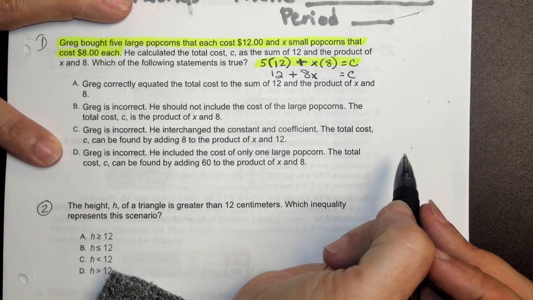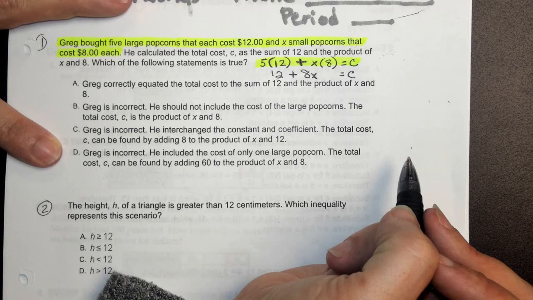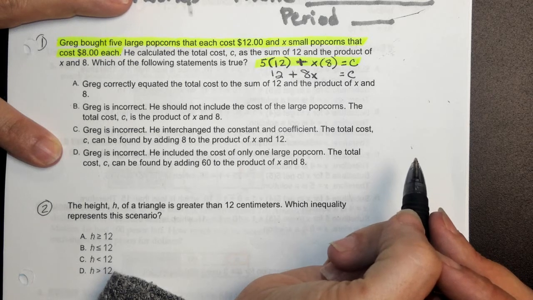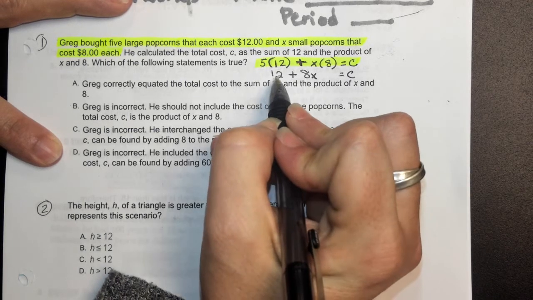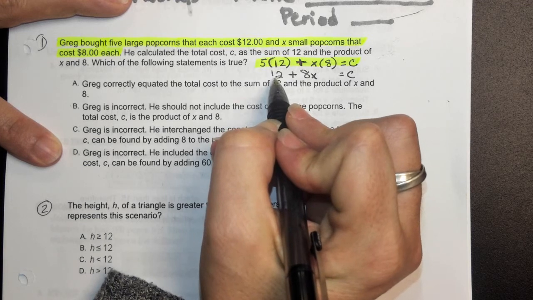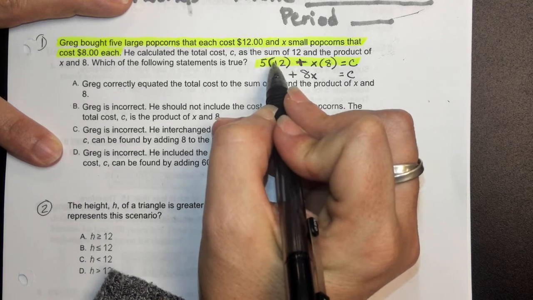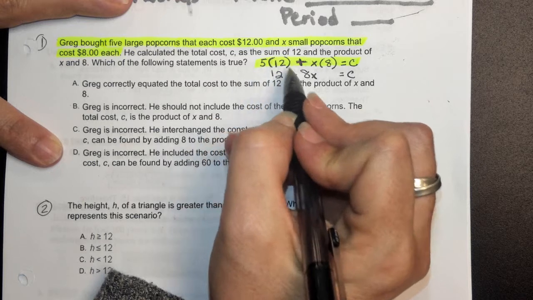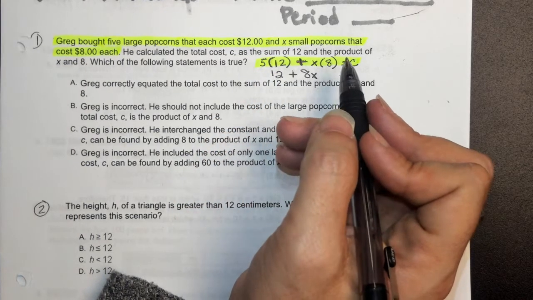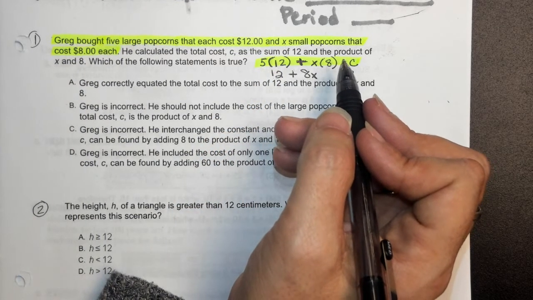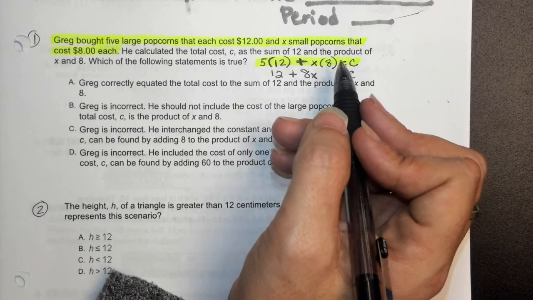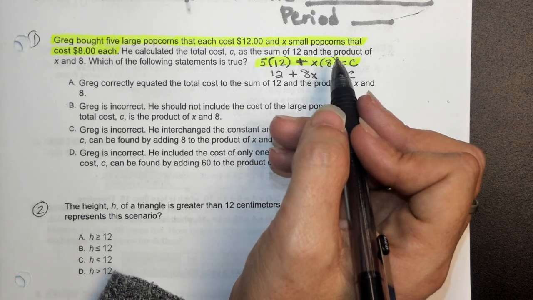What is wrong? He did 12. Yeah. How many large popcorns is he thinking he's buying here? 1. But he wanted 5. So his math is off. Even though I don't walk up to someone and go, oh, I forgot to multiply times 5, I know something's wrong, okay?